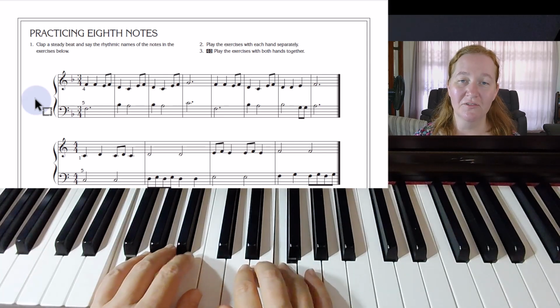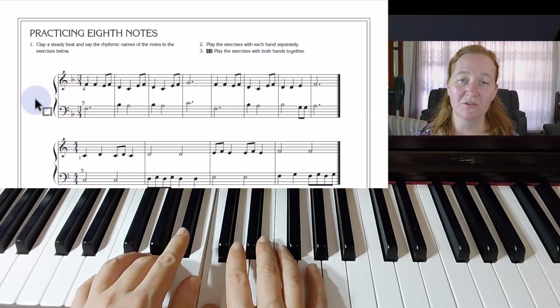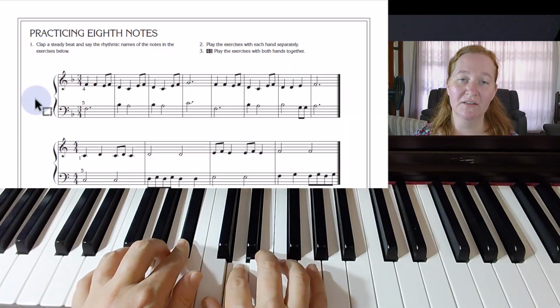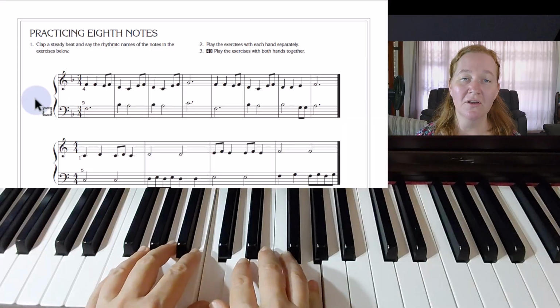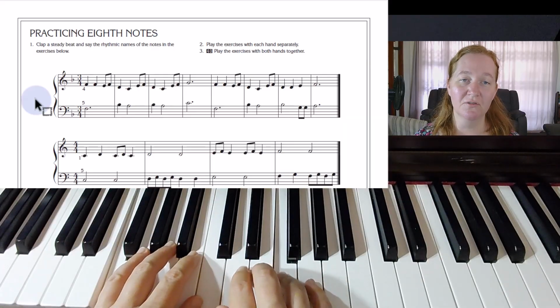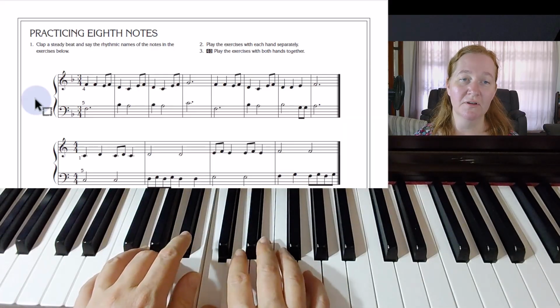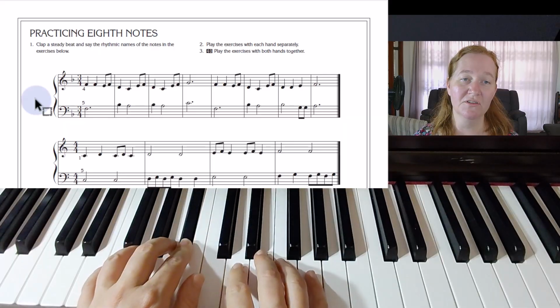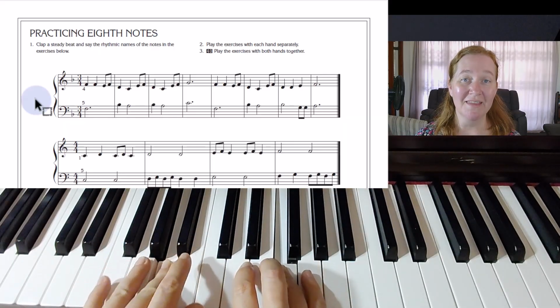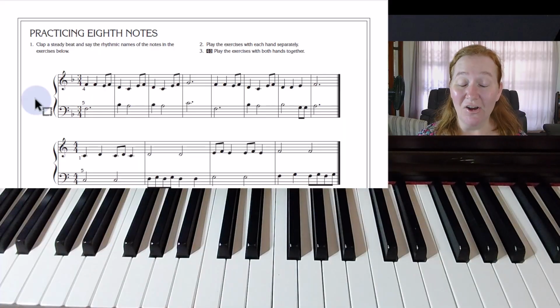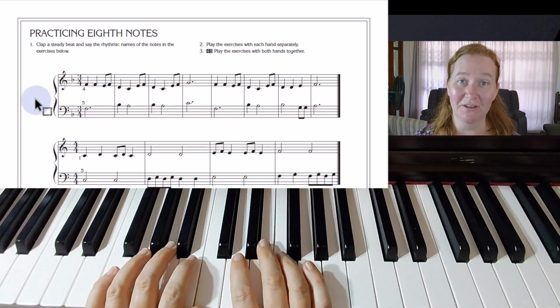1, 2, 3, and 1, 2, 3, and 1, 2, 3, and so on. Okay, so that on its own is probably going to take quite a while for you to master, but the more you do it, the easier it gets, the better you get at it. So just keep practicing and you'll get it right.